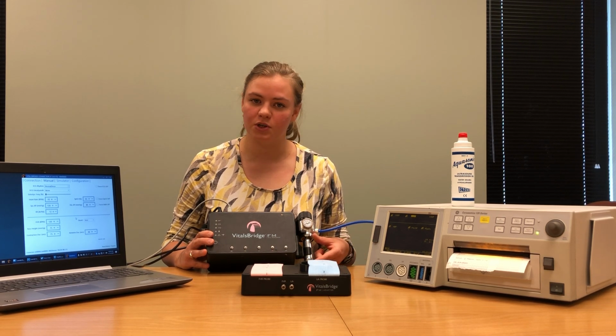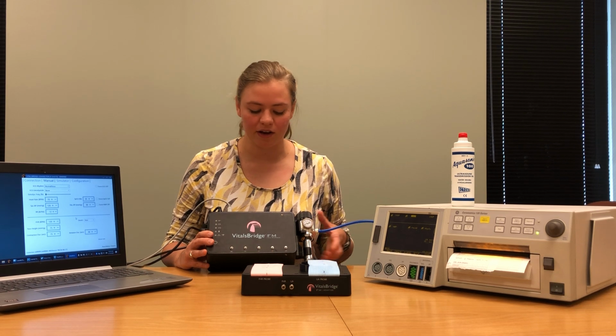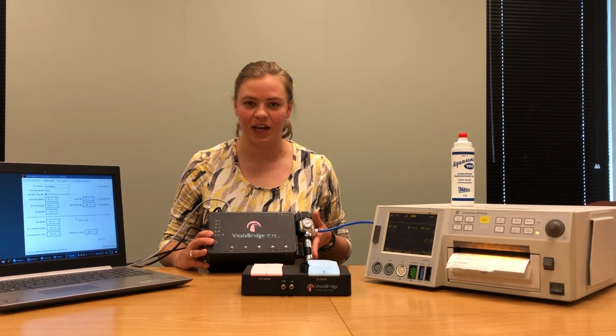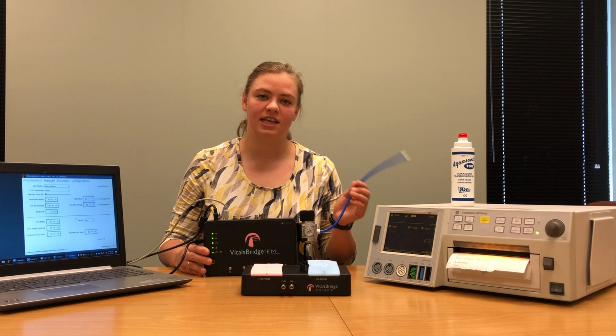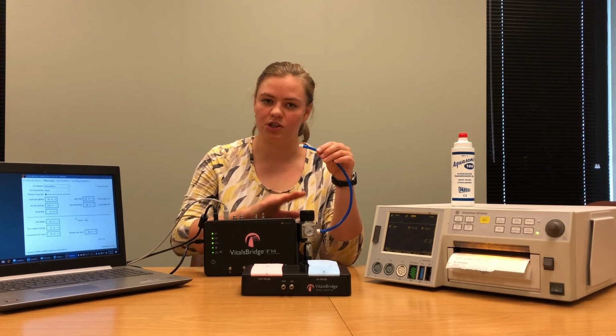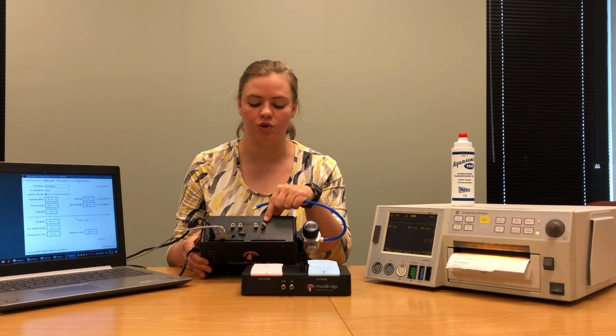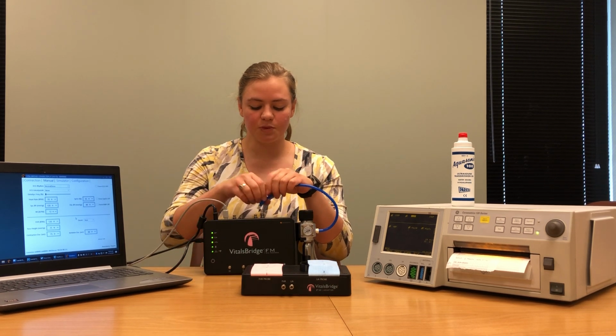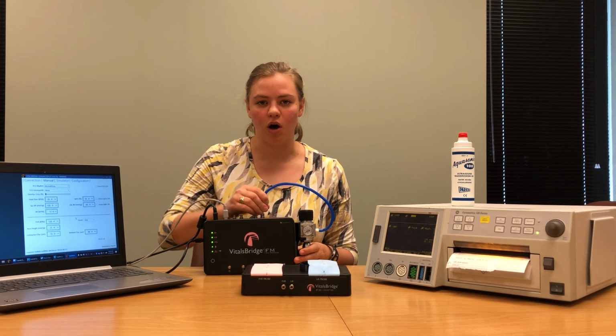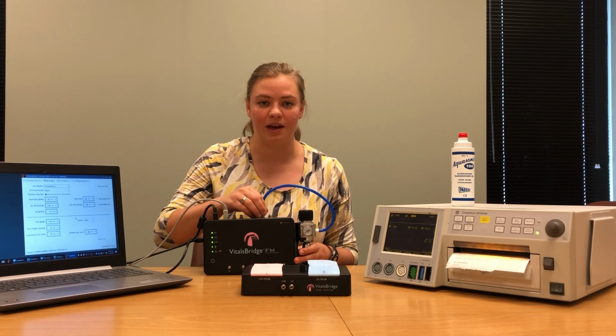Once you have the VitalsBridge cartridge connected to the pressure regulator, snap it into place on the side of your VitalsBridge, and take the blue hose that's connected to your pressure regulator and connect it to the VitalsBridge where it says CO2 in.